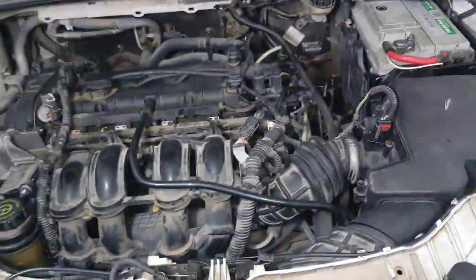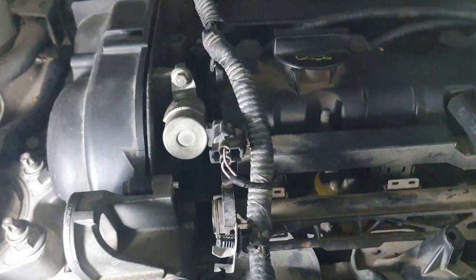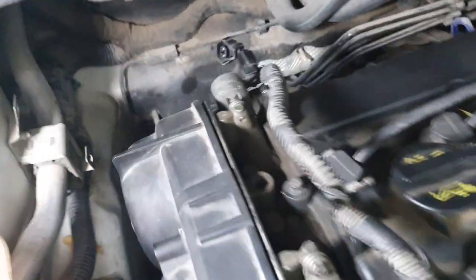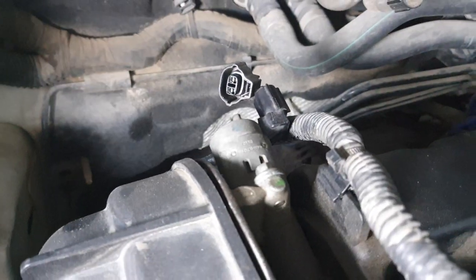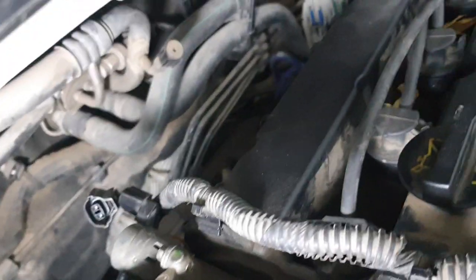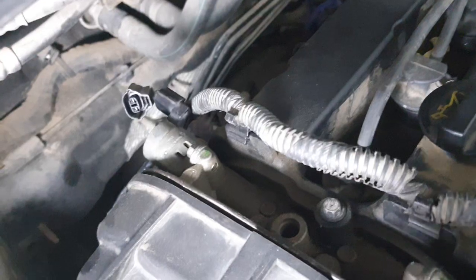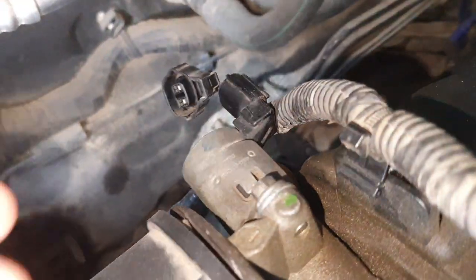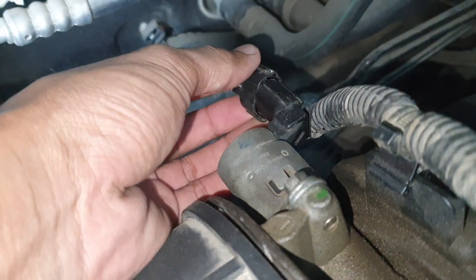Okay, this is the car and here is the engine room. Cam actuator, this one and that one. See, one has a wire open. This is the B camshaft actuator, this one. See, wire open. So I fix it.